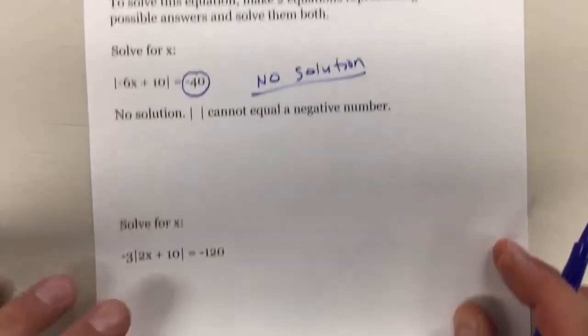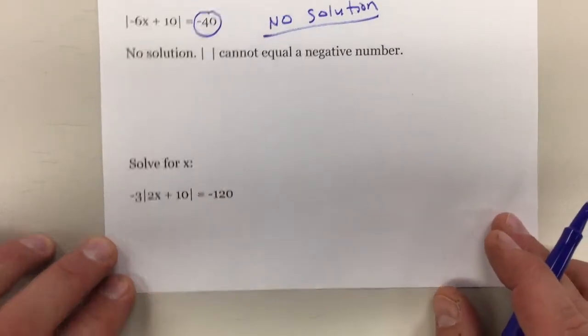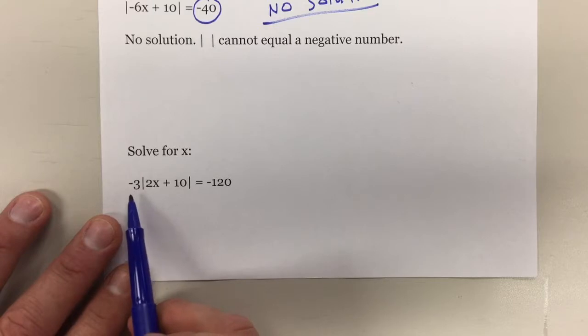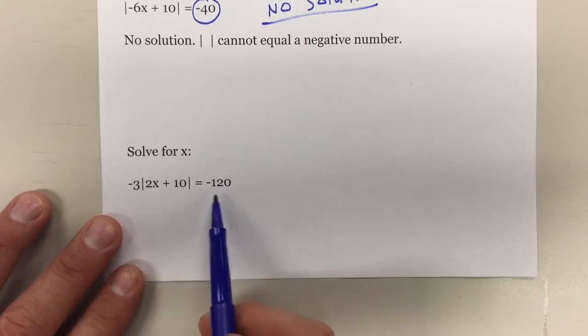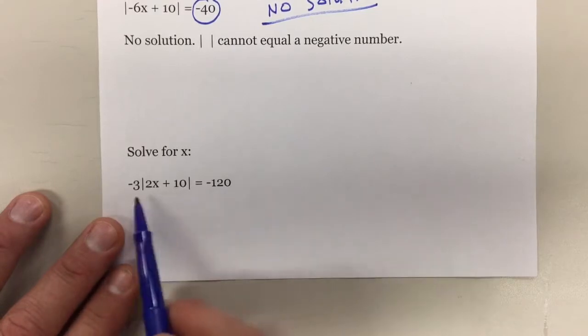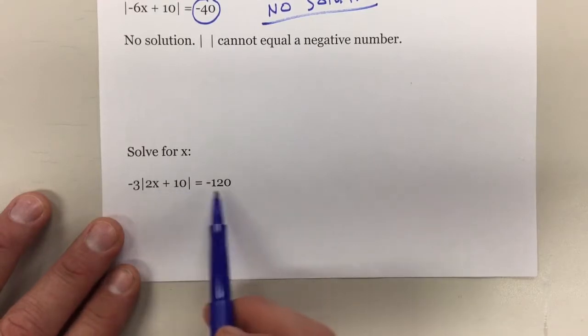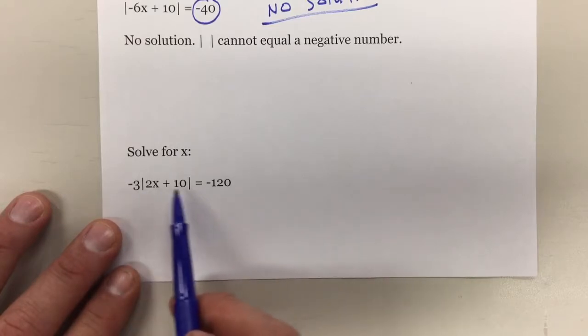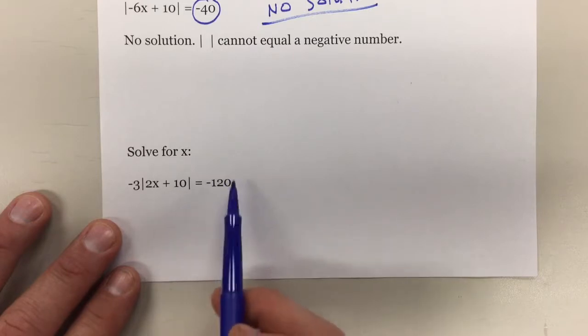The last example. Now notice I have something outside the absolute value, this negative 3, and I have negative 120 over here. Some of you might be thinking, I can't do this because absolute value can't be negative 120. But this negative 3 over here, I have to get rid of that first before that applies, that this can't be negative.